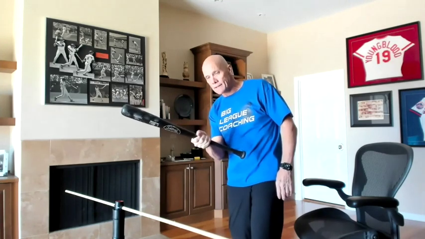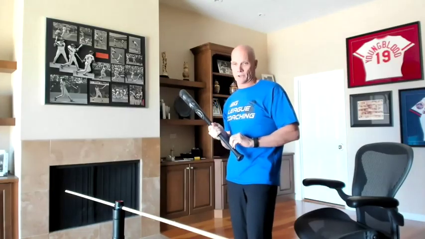Everybody thinks the body's going to help the bat get to the strike zone. That's incorrect. The fastest thing on your body is your hands. You have a fast pitcher and you have a quick bat, that will give you great results.